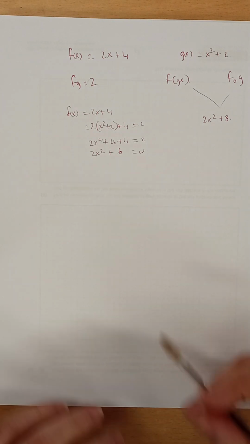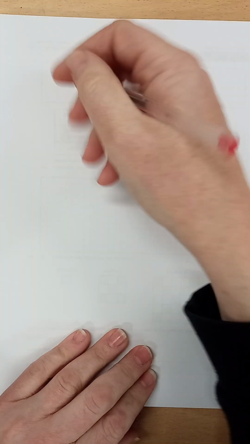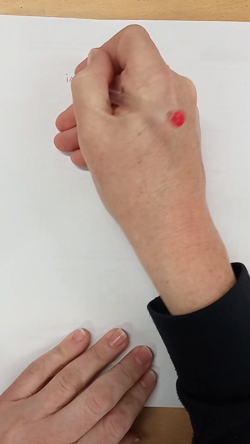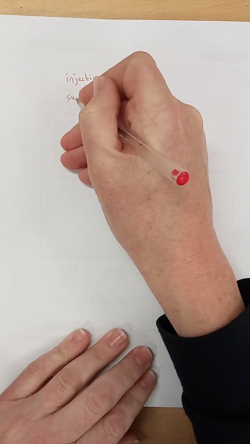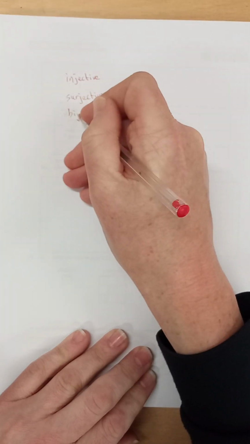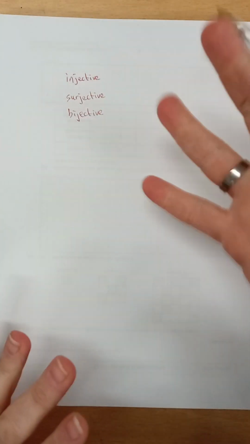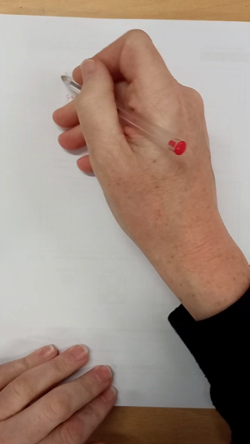Now, the types of functions. This is probably what you're here to see. Okay? So, for the leave insert, we have 3 types of functions. We have injective, we have surjective, and we have bijective. Okay? So I'm going to explain them diagrammatically and then maybe explain them in kind of simpler terms. Let's take the injective one.